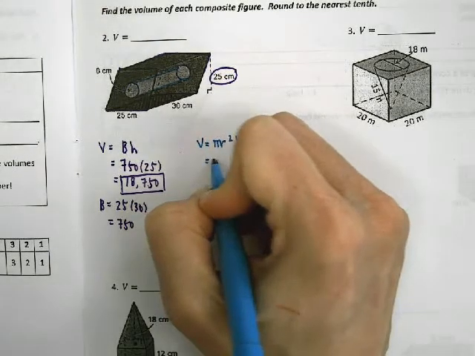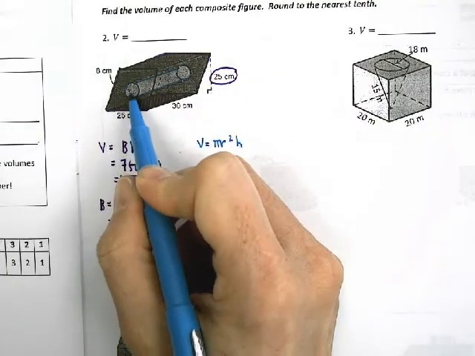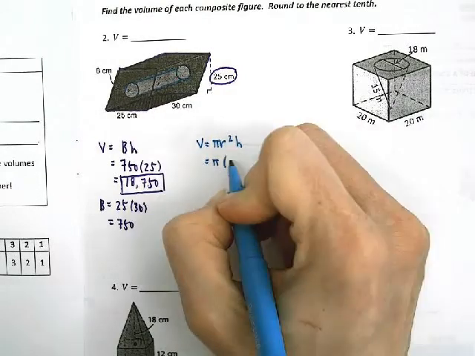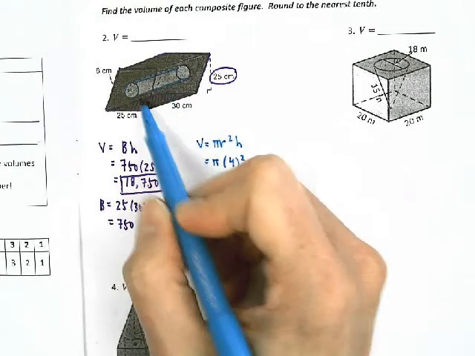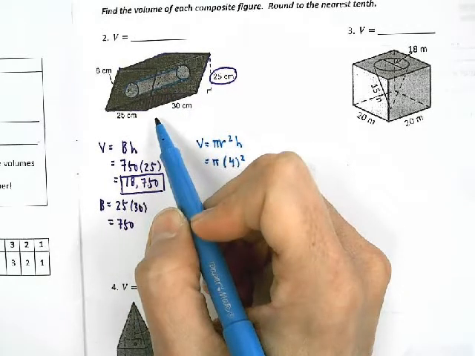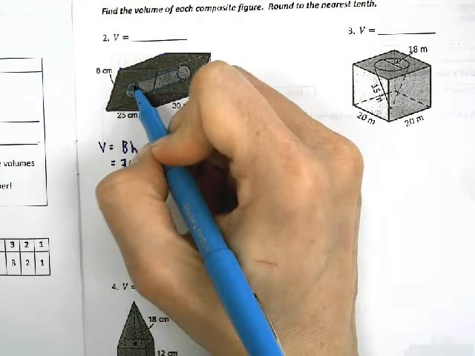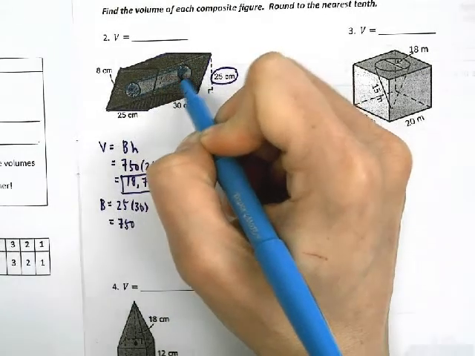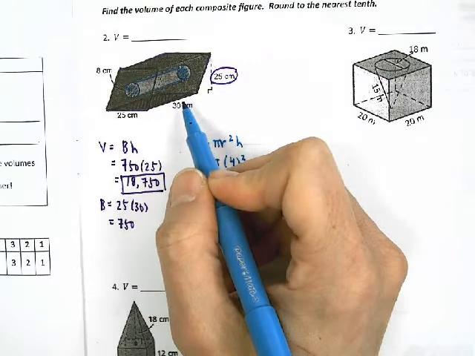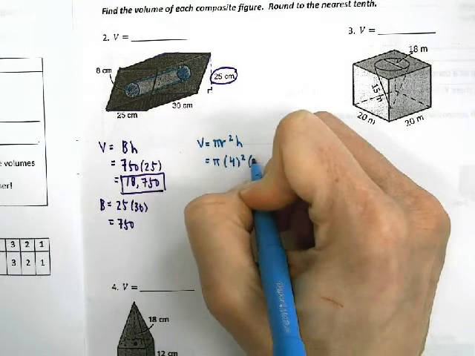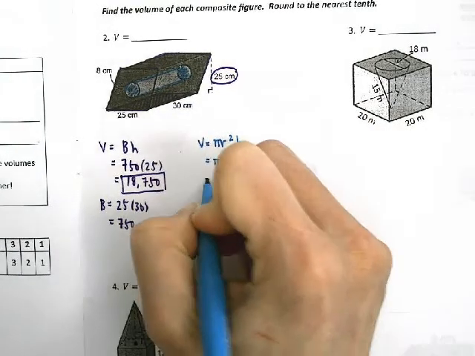So now I have pi. My radius, well, they're giving us the diameter of that cylinder is 8, so I know the radius is 4. Now the height is the same as the width of my prism. So the distance between this circular base and this circular base is the same as the length or width of that prism, which in this case is going to be 30.